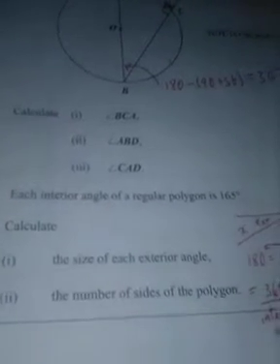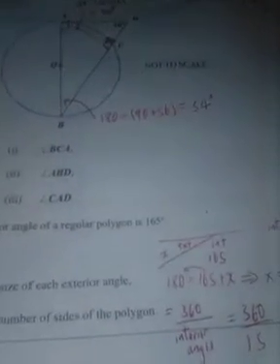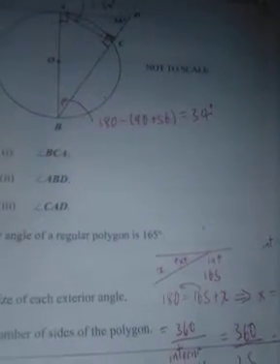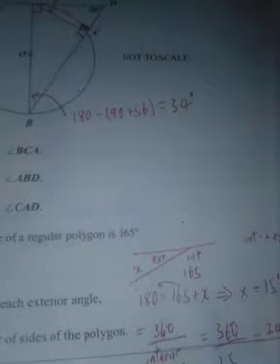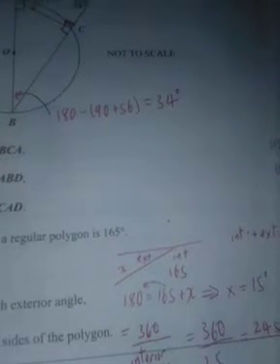So what I have here is each interior angle of a regular polygon is 165 degrees. What do I know about polygons? The exterior angle of any polygon always adds up to 360 degrees every single time. Whether it has got 3 sides or 50 sides, it always adds up to 360, the exterior angles. So now if I know the interior angle, I can find the exterior angle. How? Because they both lie on a straight line. The interior angle plus the exterior angle add up to 180. So here we go. The interior angle is 165. Therefore, the exterior angle must be equal to 15 degrees.